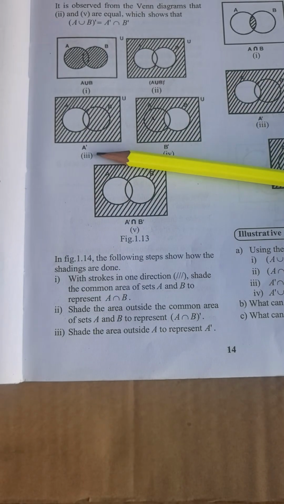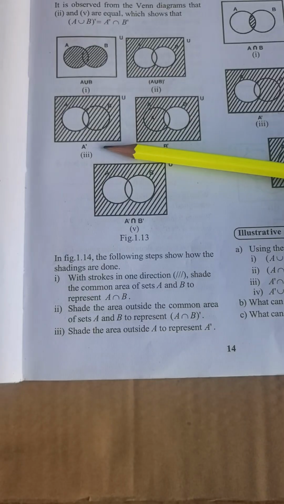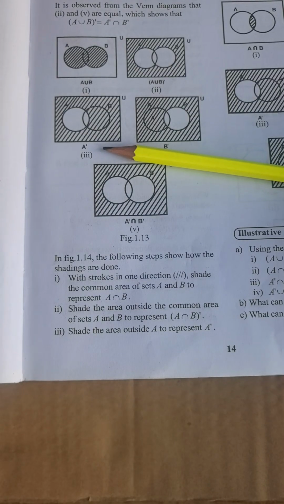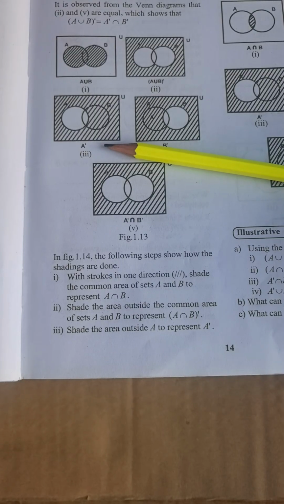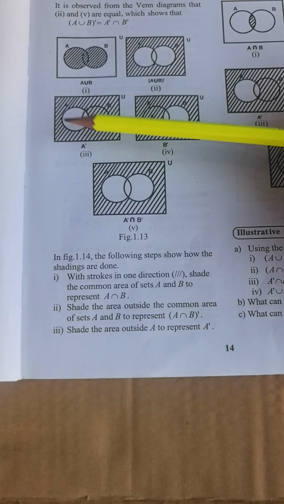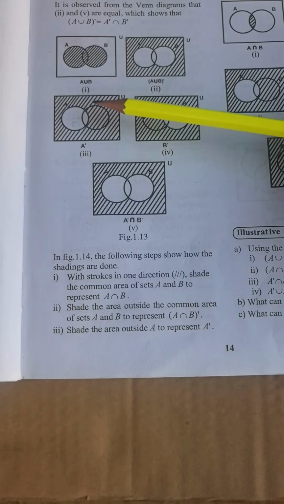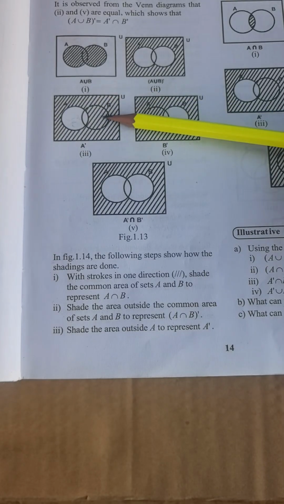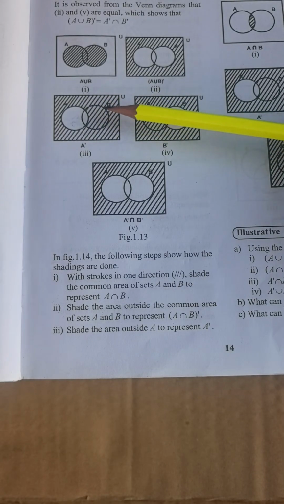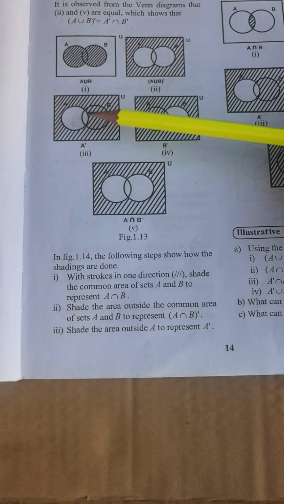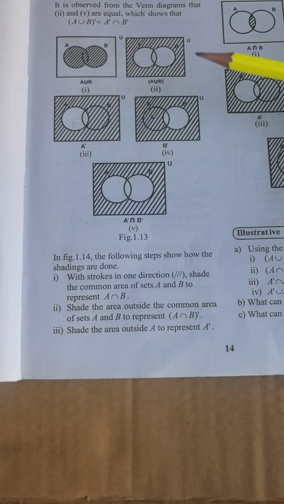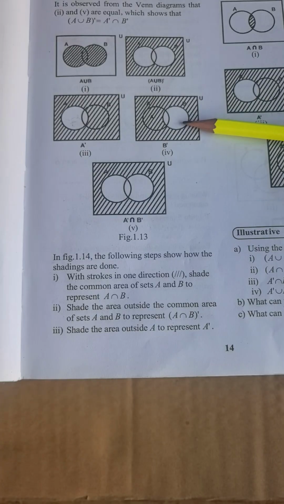Now we said something about A complement. What did we say about A complement? For A complement, we are shading everything in U and other sets except that particular set that we are talking about. So the other set is B, except A. So that is how it has been shaded. Now, the same thing is applicable when you're looking for the B complement. I hope you are getting the point.